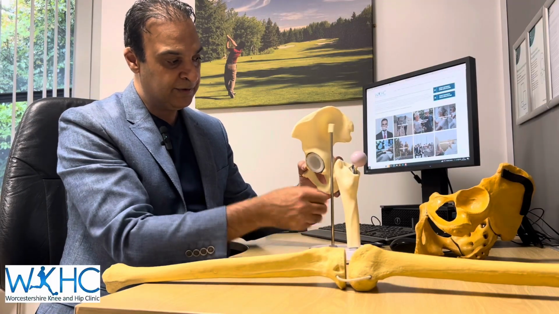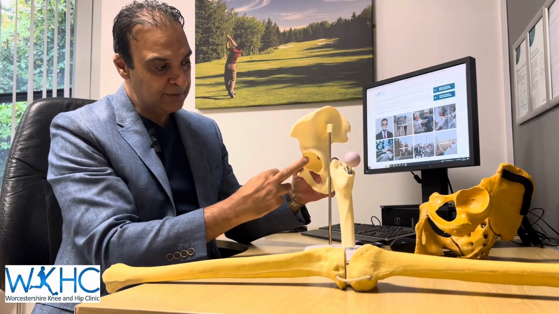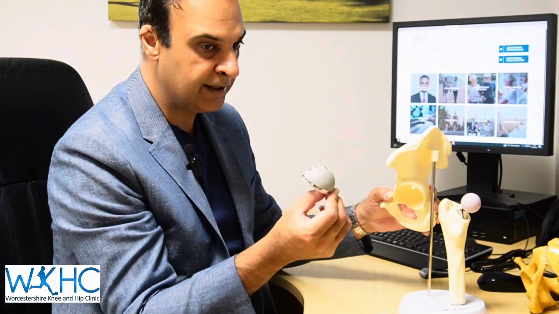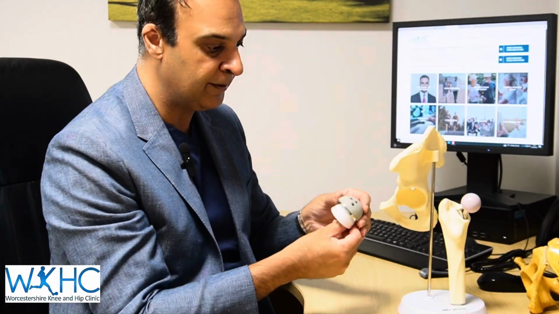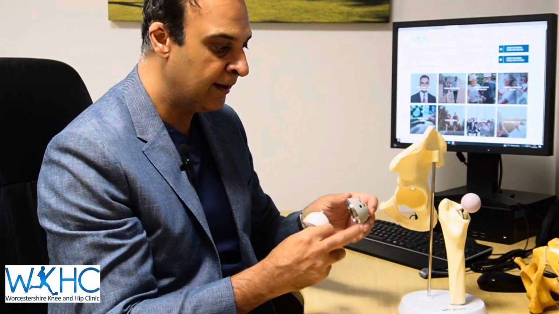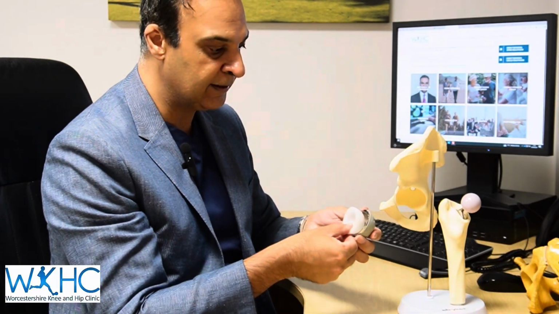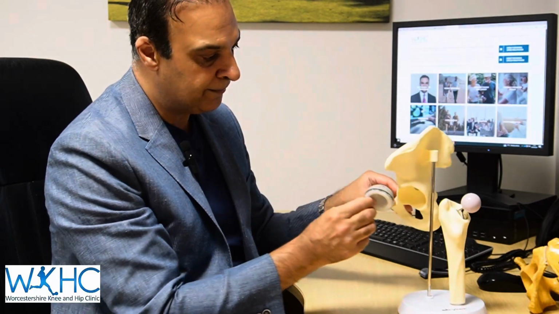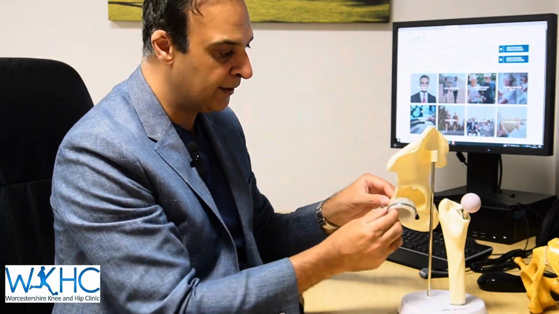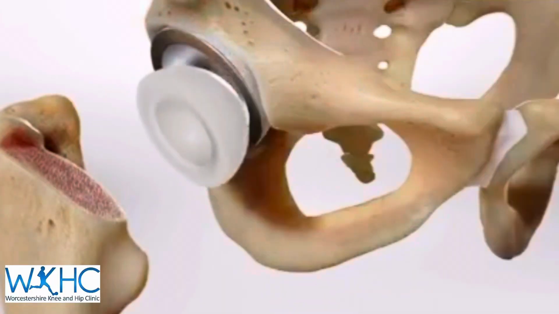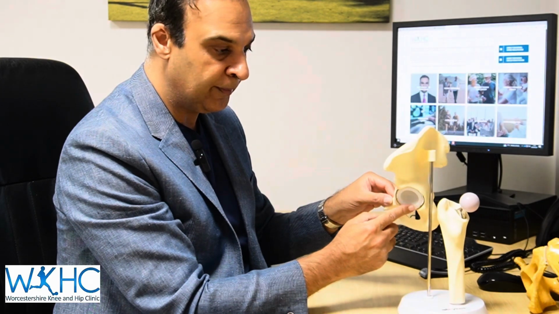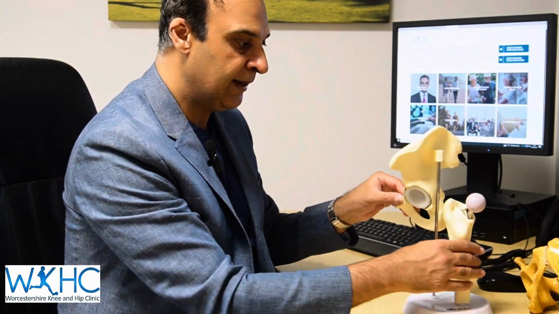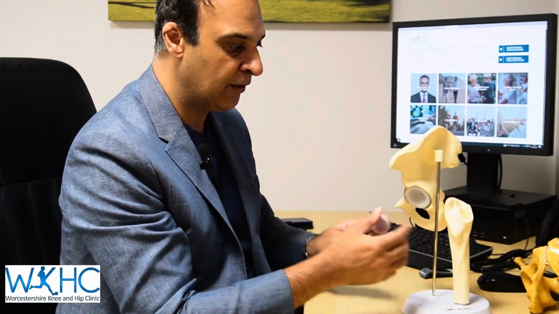This is essentially what a hip replacement is. On the socket side, the surgeon will prepare the bone, ream the bone down, and we'll take a shell which consists of a metal component. We use titanium, and it consists of a plastic liner which is inside the metal shell. This will then be impacted. We use uncemented implants which impact into the bone, and they get a good biological bond.